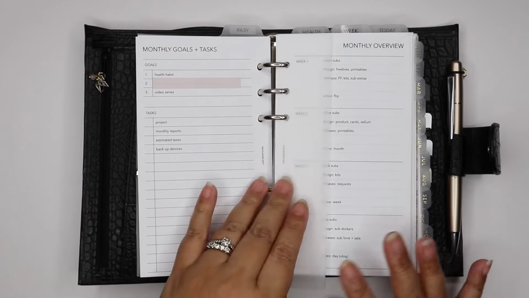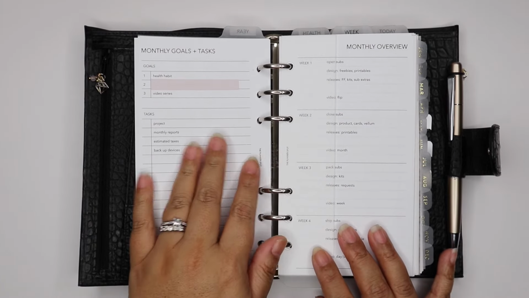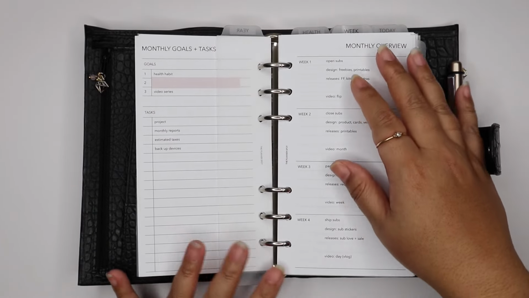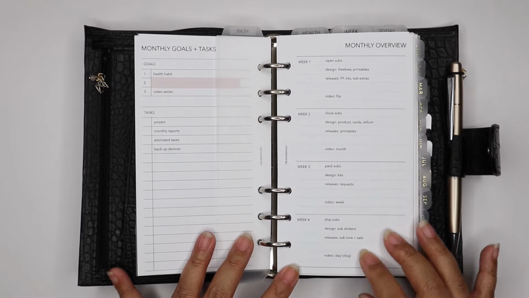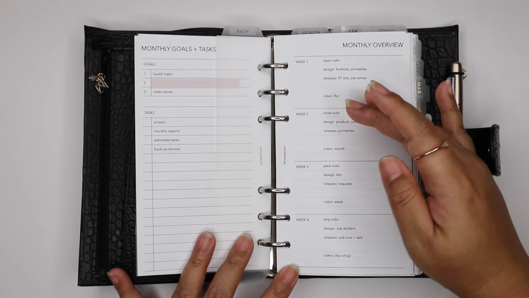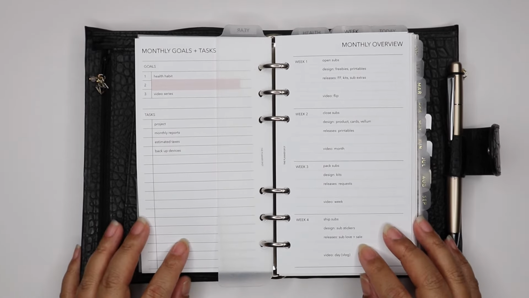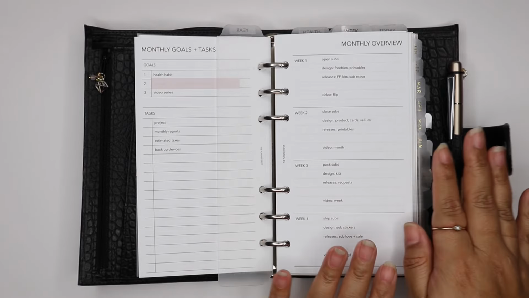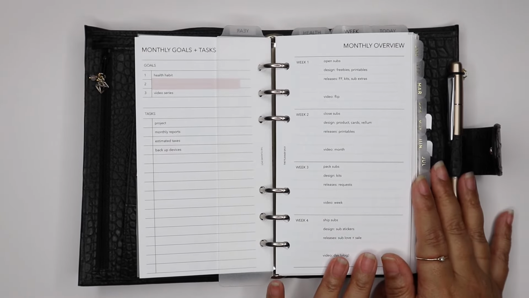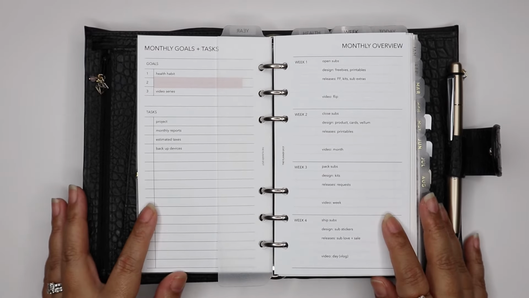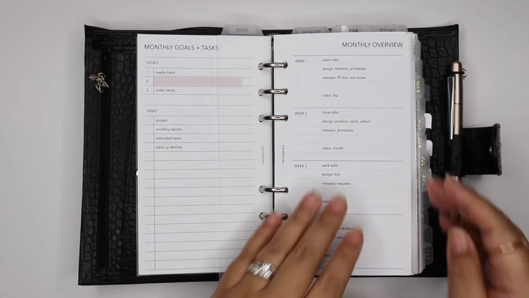This is just covered here because it's personal information. I have some recurring tasks for the month, and then I also have some recurring tasks over here, which are more week specific. So all of this information I transfer into my monthly spread and my project planning pages. So I always reference this every single month when planning for a new month.